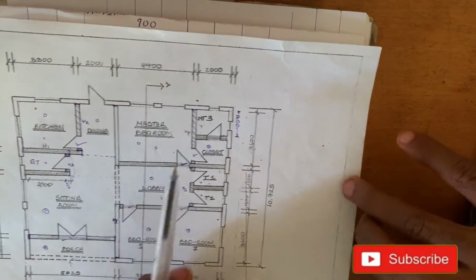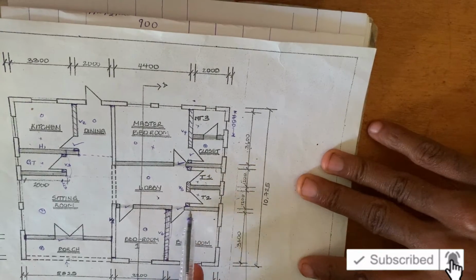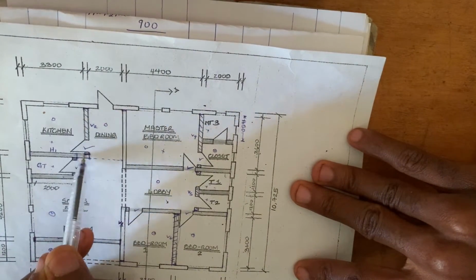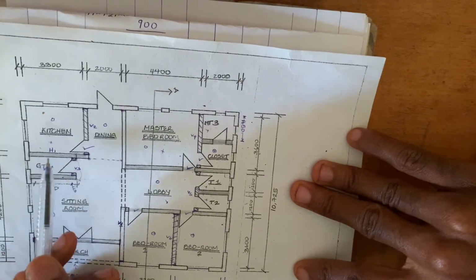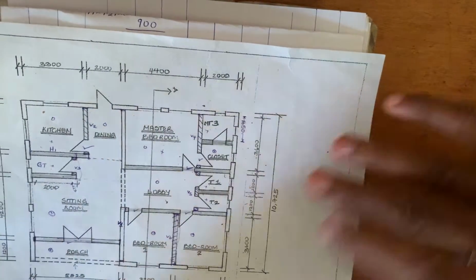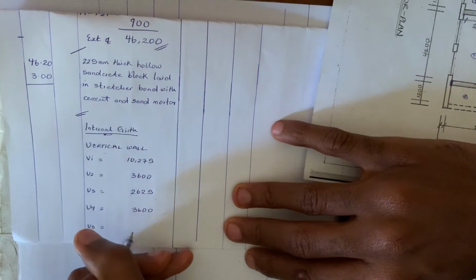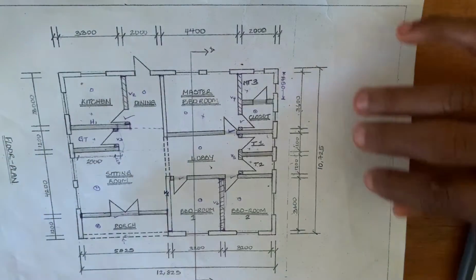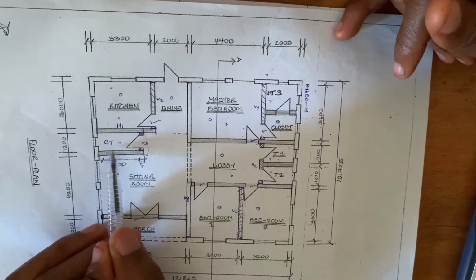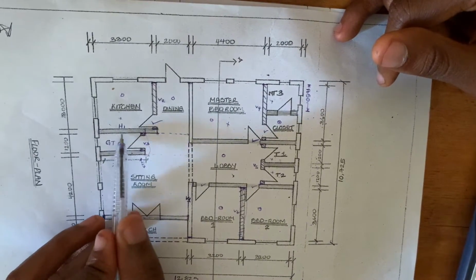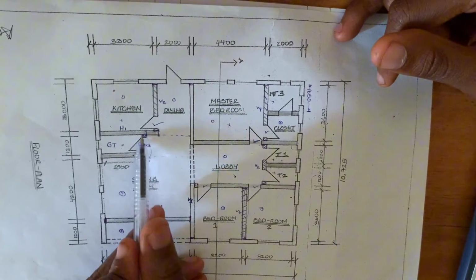Then we move towards V5. Now we've already done V1, V2, V3, and V4. We will take this wall in the kitchen end-to-end to be our V5, and the end-to-end dimension of the kitchen is 3,000. So the dimension for this wall inside will be 3,000. So V5 would be 3,000. Then we go towards V6. Now we're going to take V6 to be the dimension of this block work enclosing the guest toilet, and we know that the end-to-end dimension of the guest toilet is 1,200. Therefore the dimension for this block work is going to be 1,200.